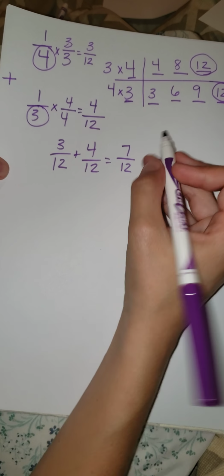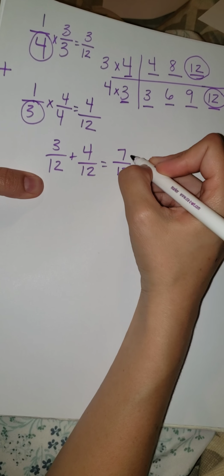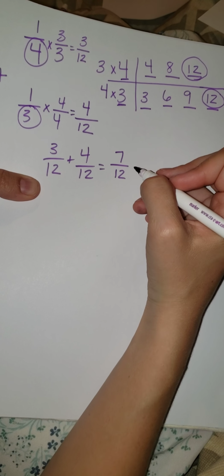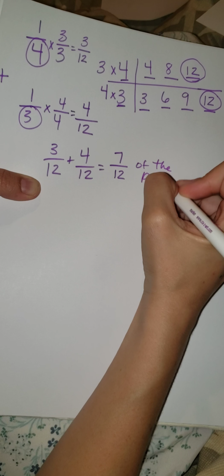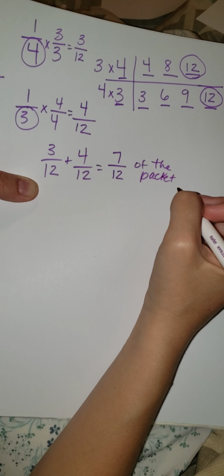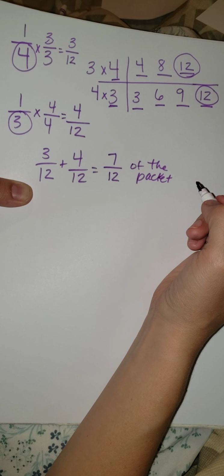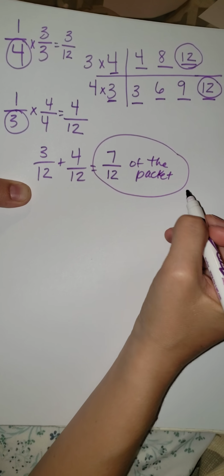When I look at this, I need to make sure that I have a label. 7/12. Well, 7/12 what? 7/12 of the packet. Okay? So 7/12 of the packet is completed. Make sure you circle your answer.